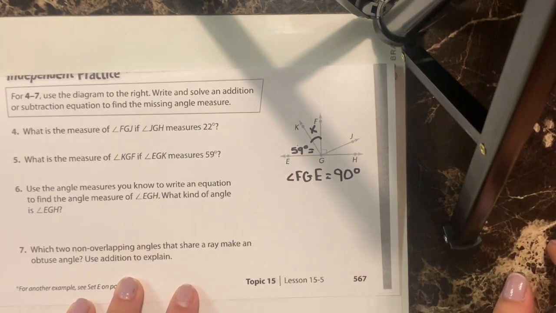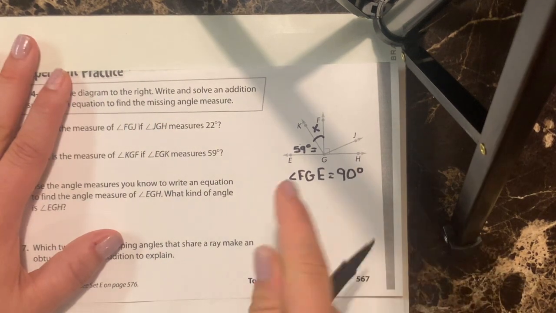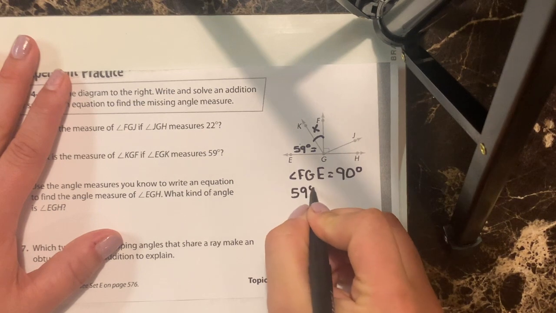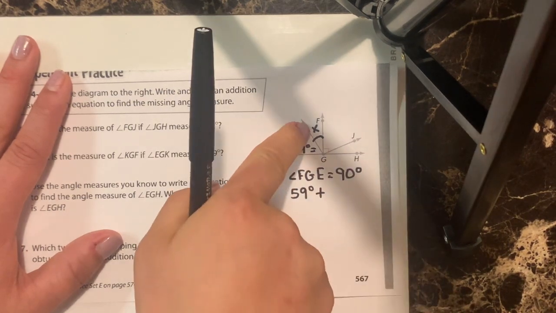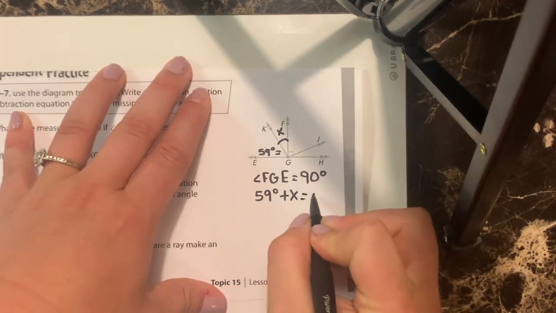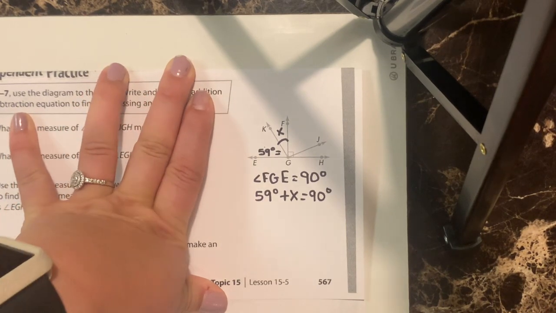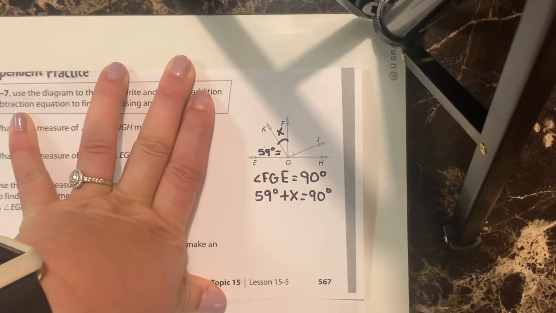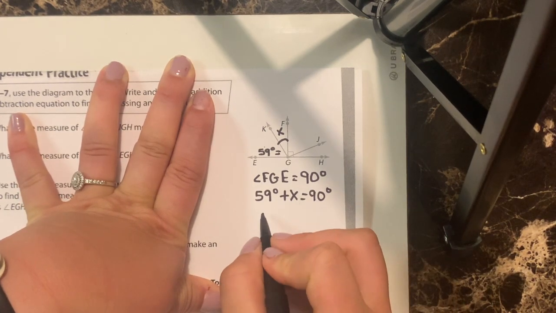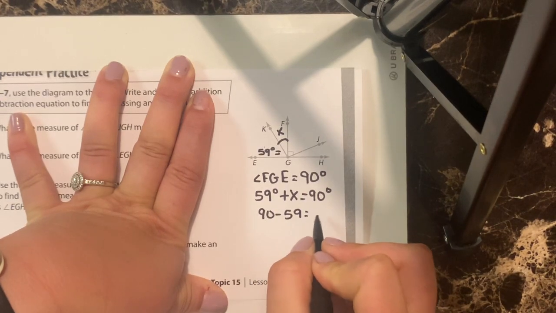So to figure out my missing angle, I know that 59 degrees plus X will equal 90 degrees. And since subtraction is the opposite of addition, I can rewrite this as 90 minus 59 equals X.